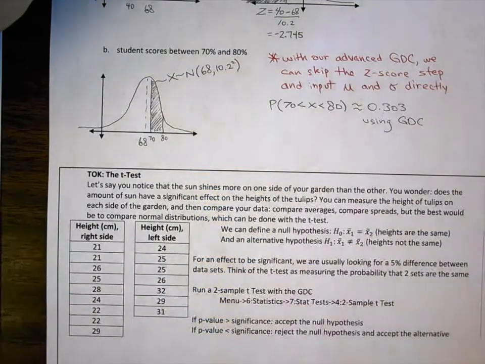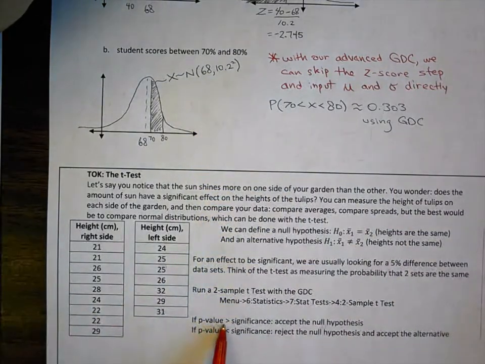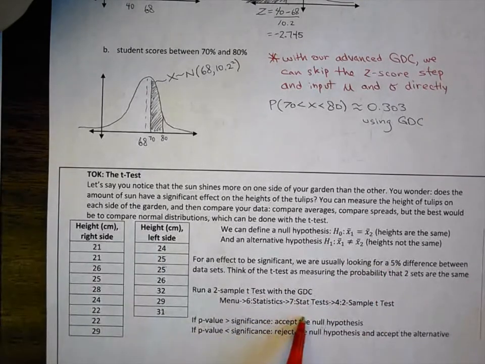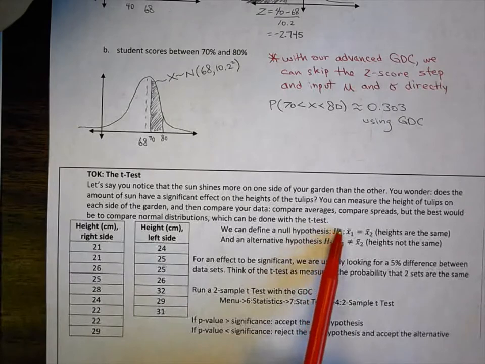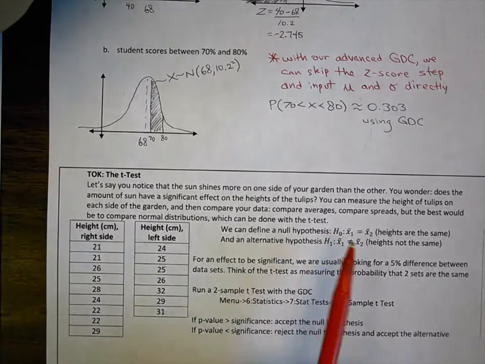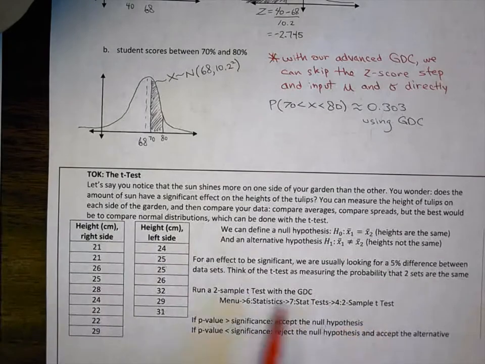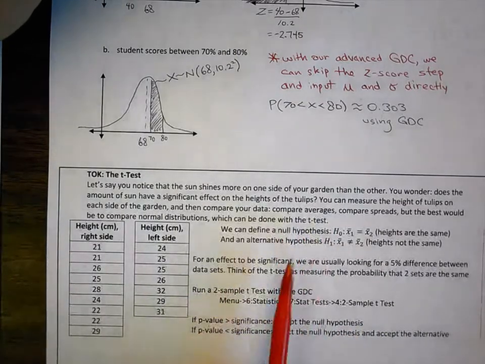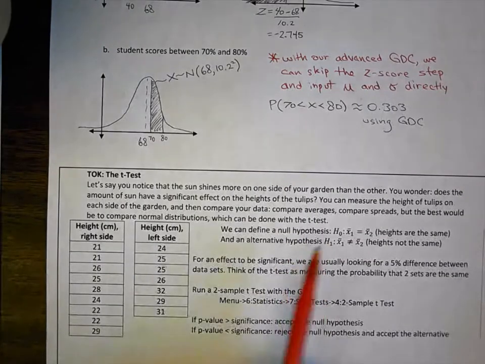And what it spits out is a p-value. If your p-value is greater than the significance, I remember I said it's 5%, then you accept the null hypothesis, the sun didn't have an effect. If your p-value is less than the significance, then you reject the null hypothesis. It actually is the alternative hypothesis. This is not really in the course, but it's a useful thing for science. And your science teachers have actually asked me to include a little bit of this in the course, so that's why I put it here.